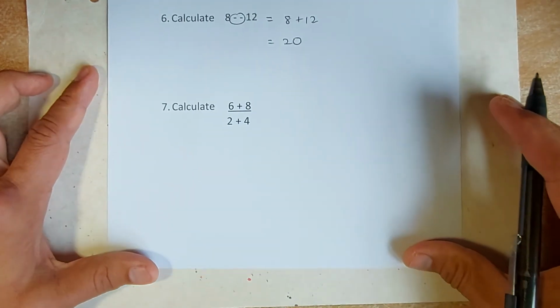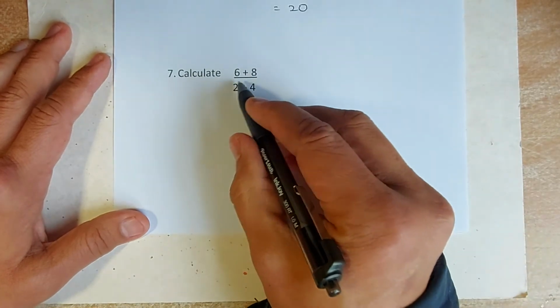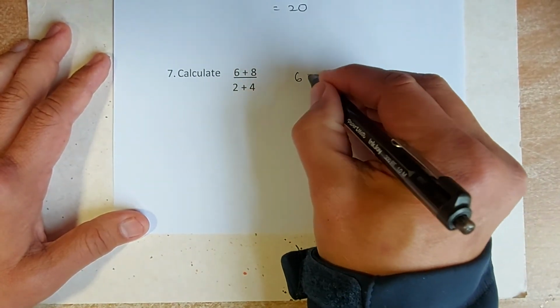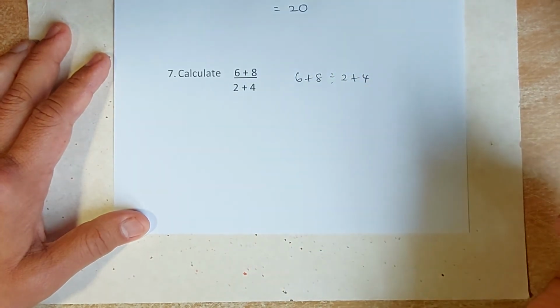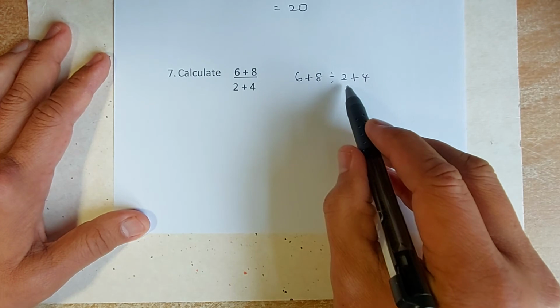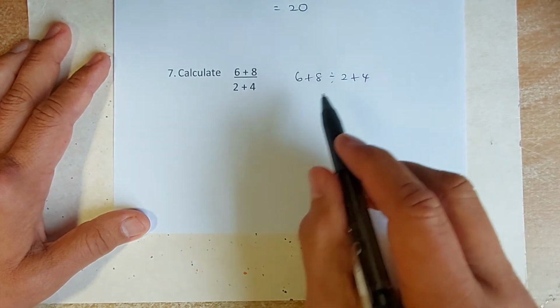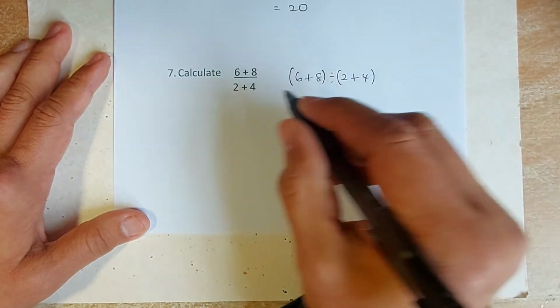And the last one, not the last one, but the calculator work. A lot of you are going to put it all in a calculator. So it's going to be 6 plus 8 divided by 2 plus 4. And the calculator is not smart enough. It will do the 8 divided by 2 first, because based on basic math, 8 divided by 2 comes first. To avoid that, make sure you put a bracket. So you do the numerator.